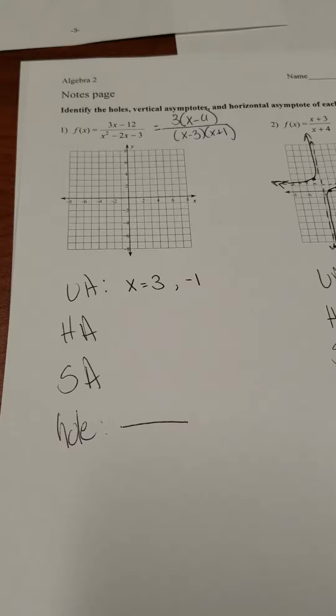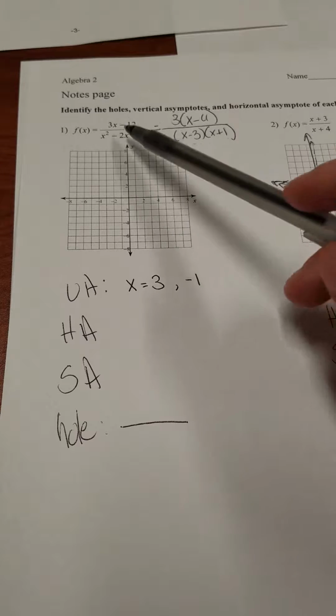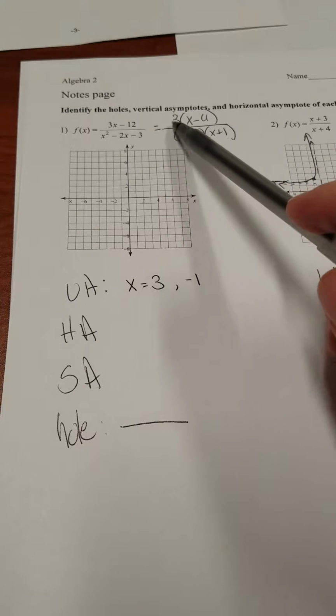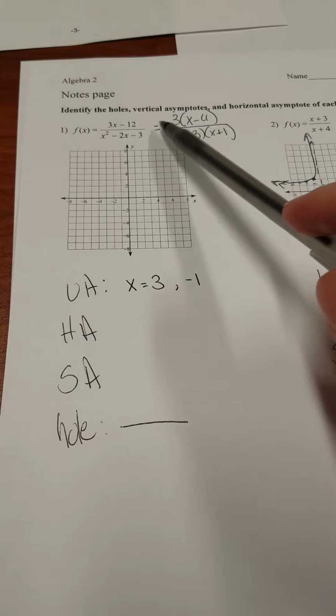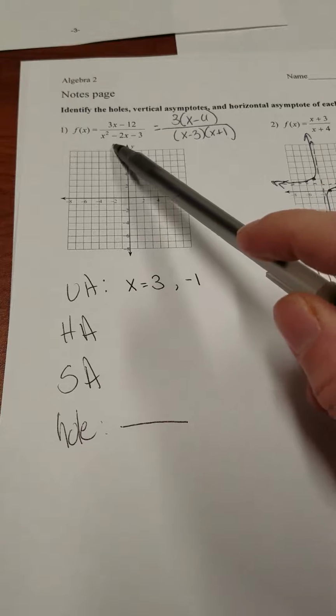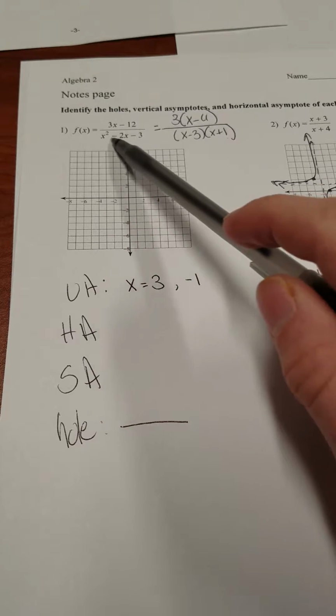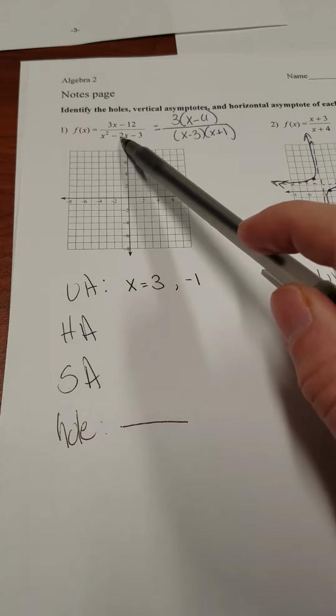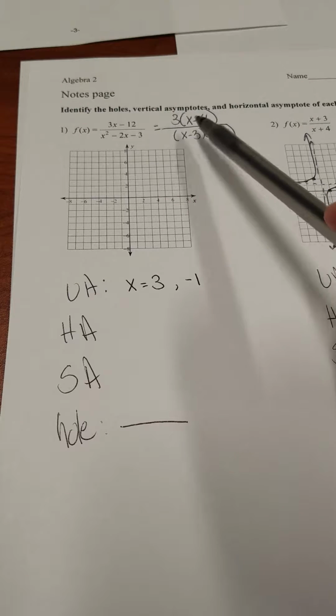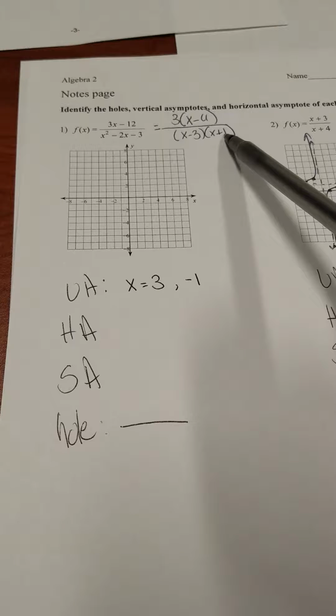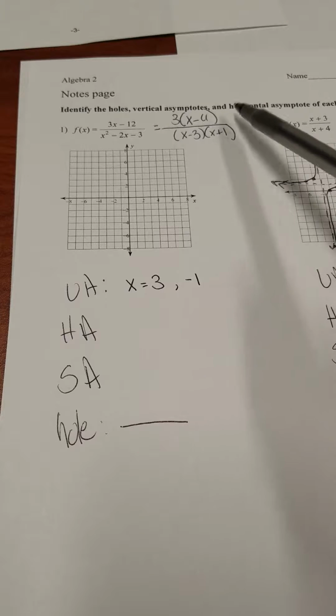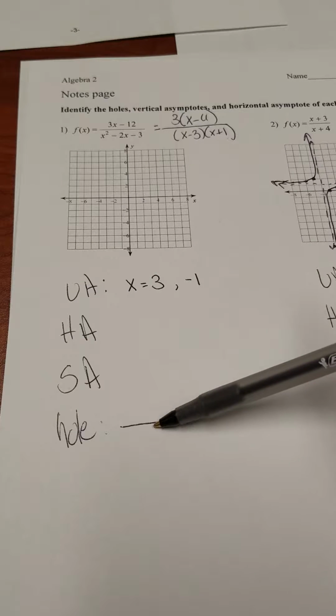Alright guys, my last video got a little bit interrupted, so I'm going to catch you up to where I'm at. On the top, we factored out a 3, so that left us with 3 times x minus 4. On the bottom, we factored this, okay? Multiplies give 3, adds to give negative 2. So that gives us negative 3 and positive 1. Alright, so nothing cancels. Since nothing cancels, that means there's no holes.